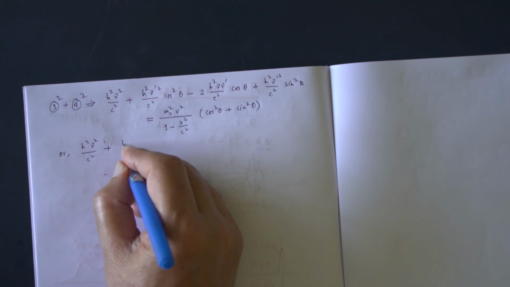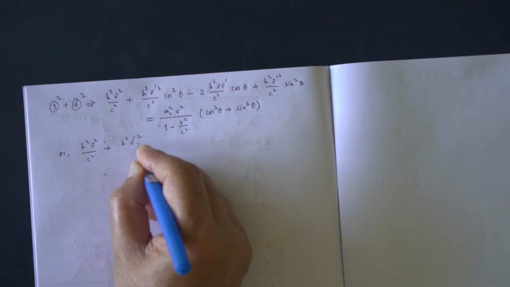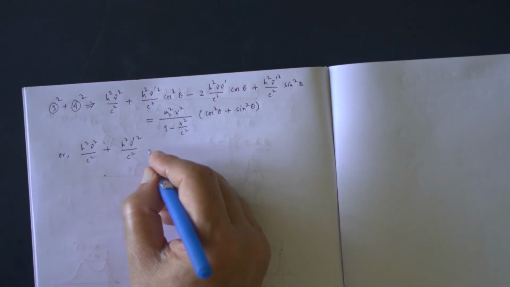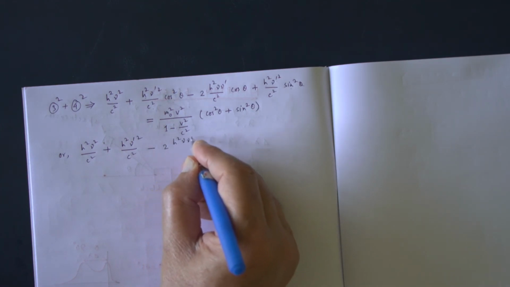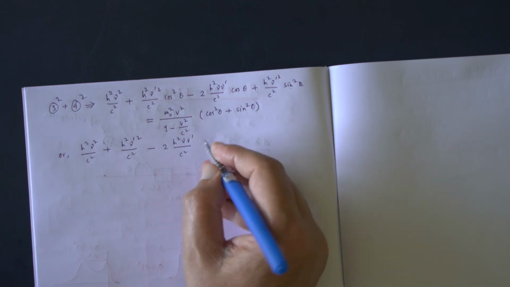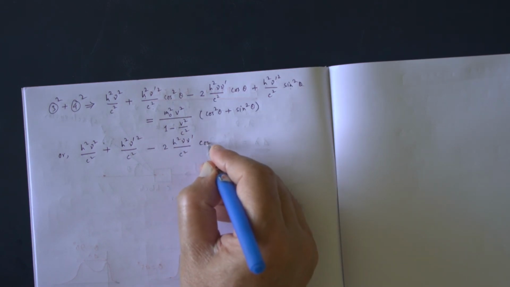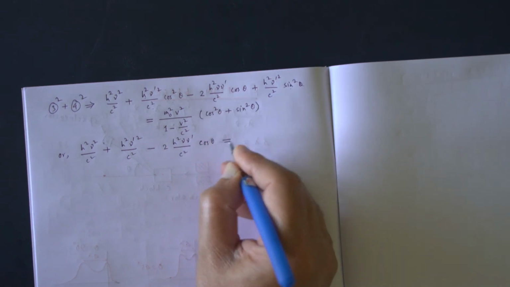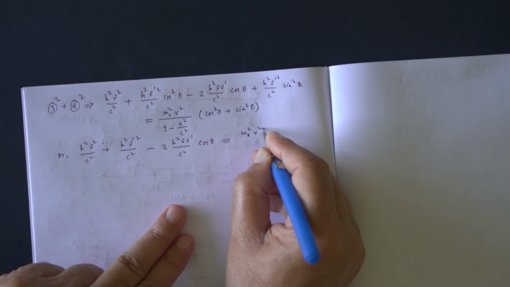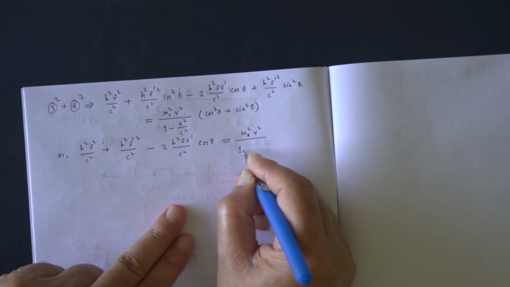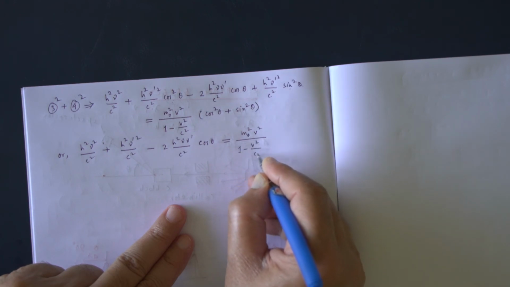So this will be h square nu dash square by c square minus 2 h square nu nu dash by c square cos theta, equal to m naught square v square over 1 minus v square by c square.